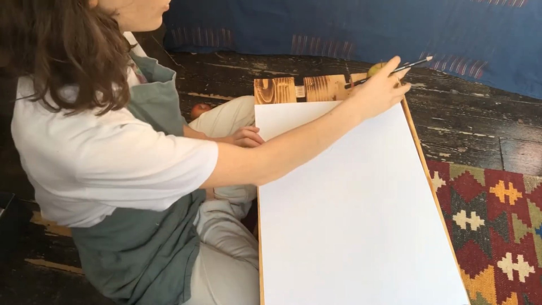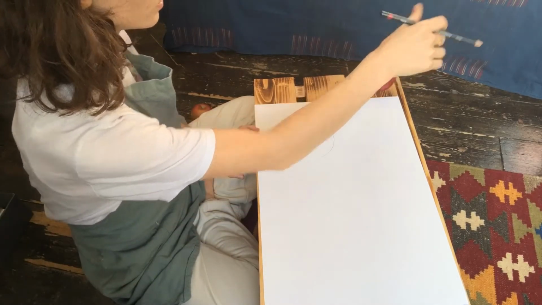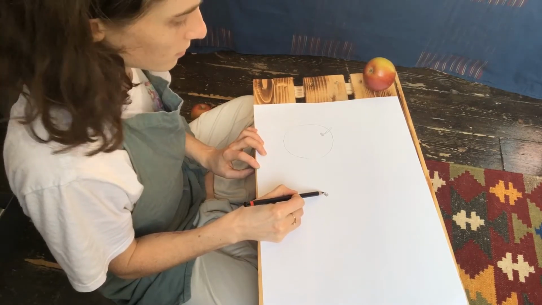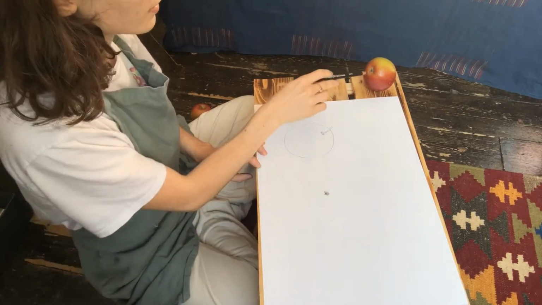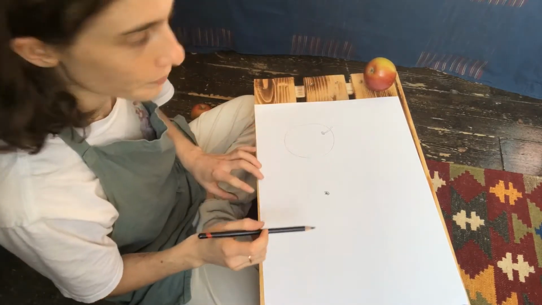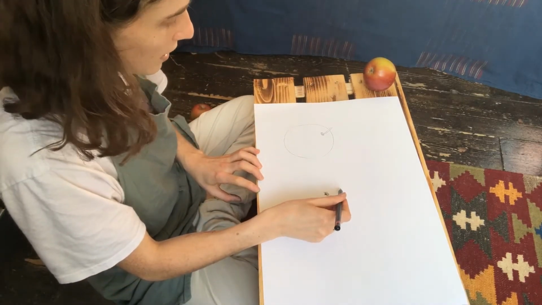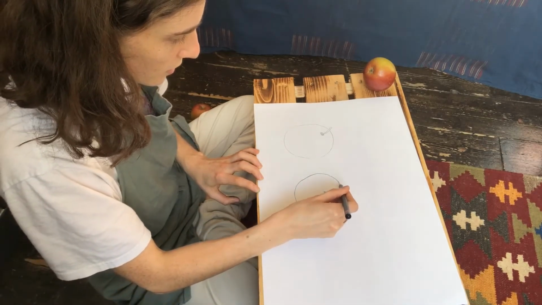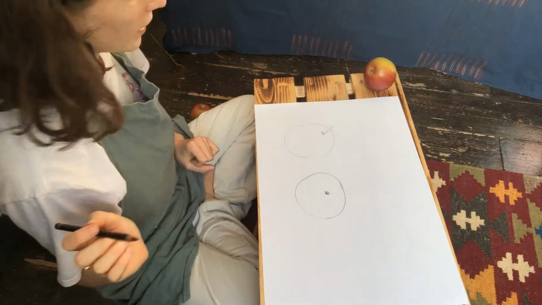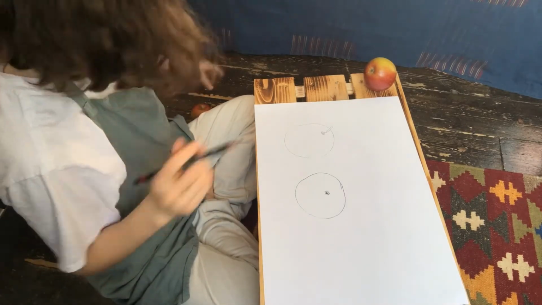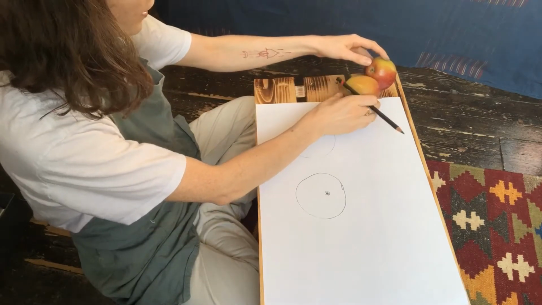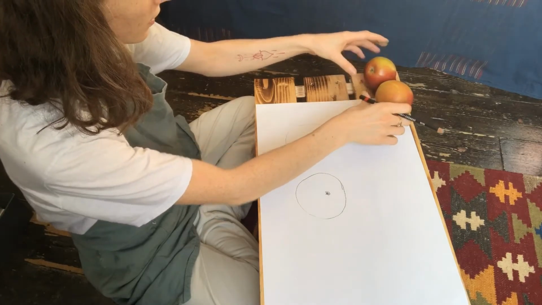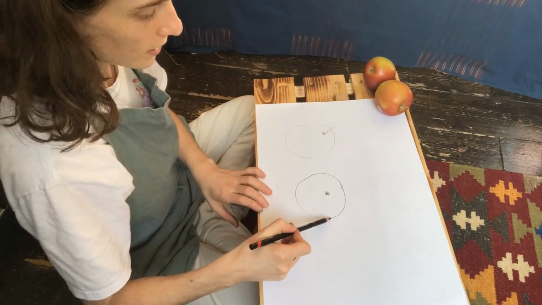Okay, then I'm going to do a different angle, so I'm going to turn my apple this way around. This is going to be the base, I'm just going to squiggle something in to represent the base of the apple. And then I'm going to come around and draw the circular shape that is the rest of it. Okay, then I might take this apple and put it in front. No, do you know what? I will put it on this side, like that. And I'll draw this one next to it.